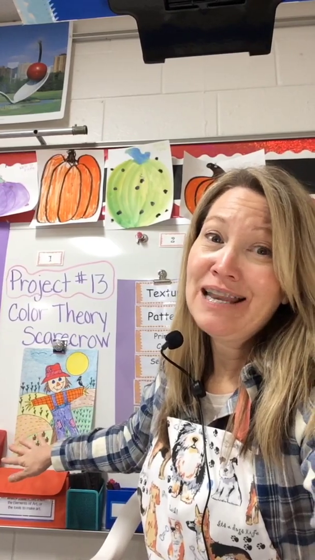Today, we are going to be working on project number 13. Okay, I hope you're keeping up. I love seeing all of your work on Artsonia. Today, we are making a color theory scarecrow. It's really cute though. I'd like to call it a not so scary scarecrow.